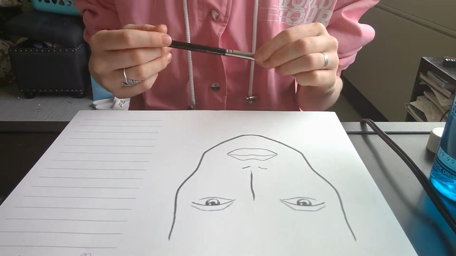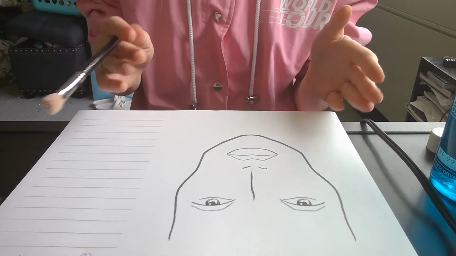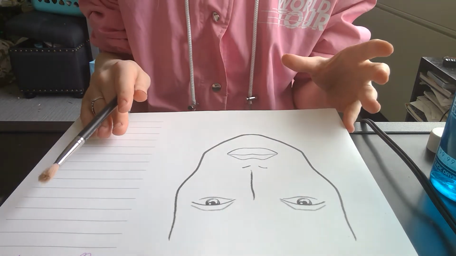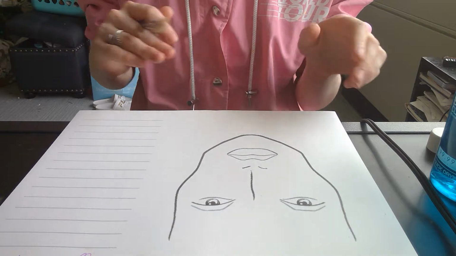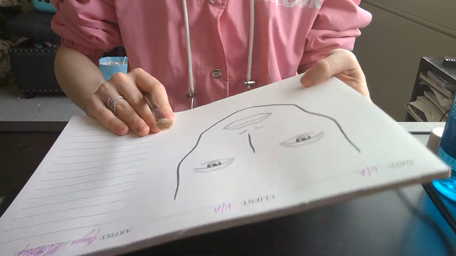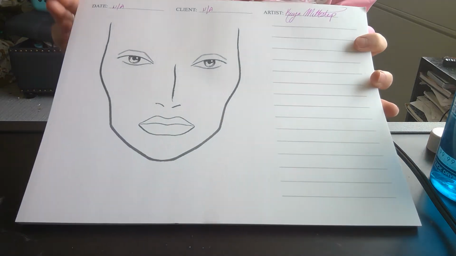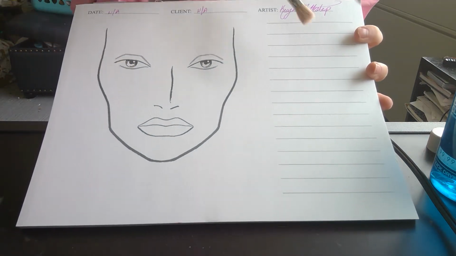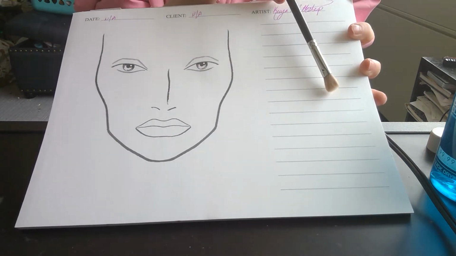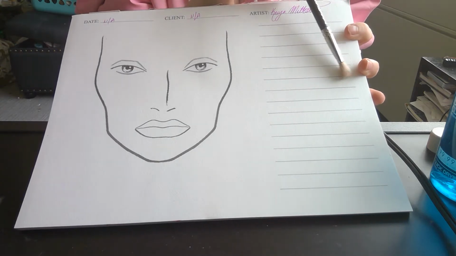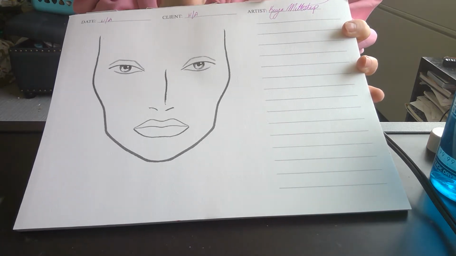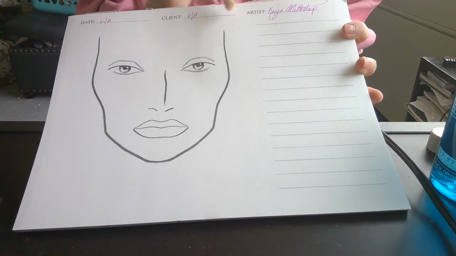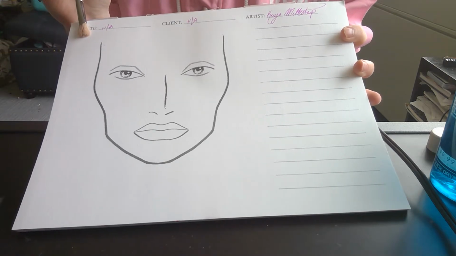Today I just wanted to share with you, it's very common that makeup artists will get something a bit similar to this. This is my face chart that I got when I was in school. As you see here, you've got your face, you've got a bunch of description notes here. You have your name up here, you have your client's name, and you also have the date.